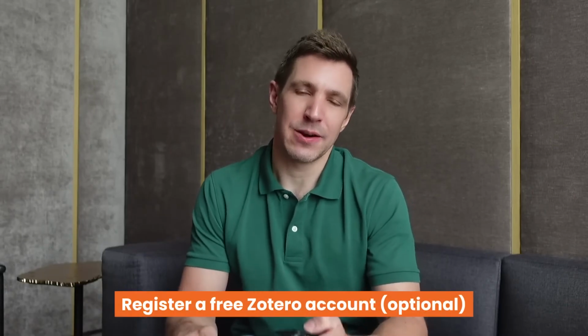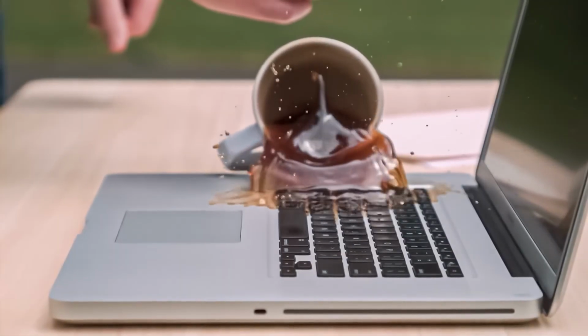Last but not least, you'll want to register a free Zotero account. This isn't mandatory, but I would really recommend it as it ensures that all of your reference data is backed up to the cloud, which is really handy when you spill coffee all over your laptop. The Zotero account also allows you to synchronize your Zotero library across multiple devices, which is super useful if you're working on more than one device.